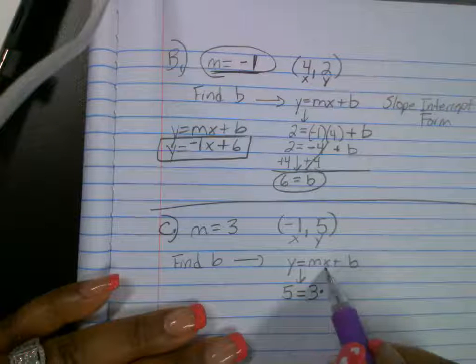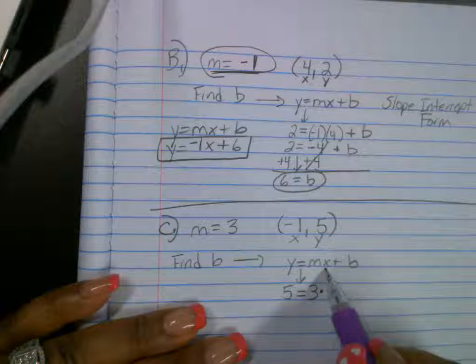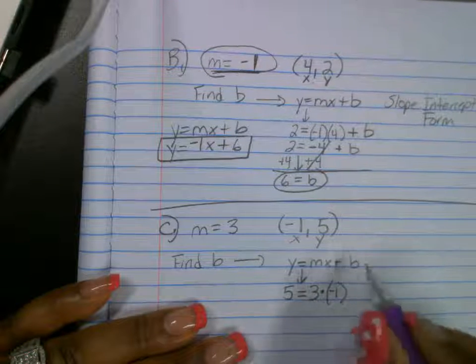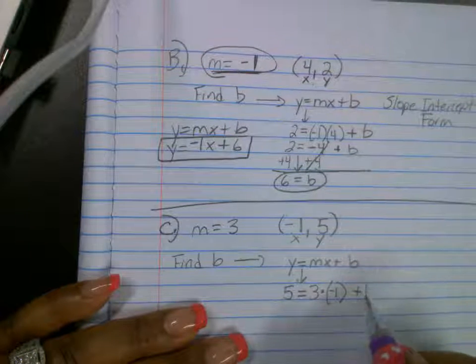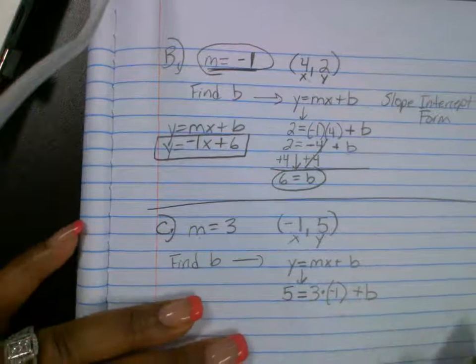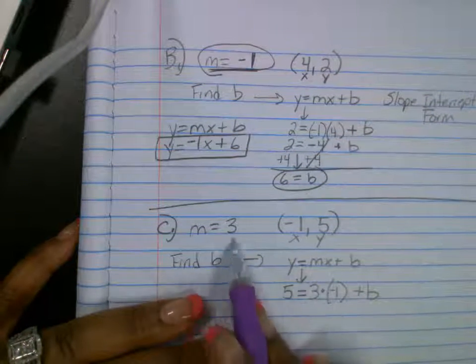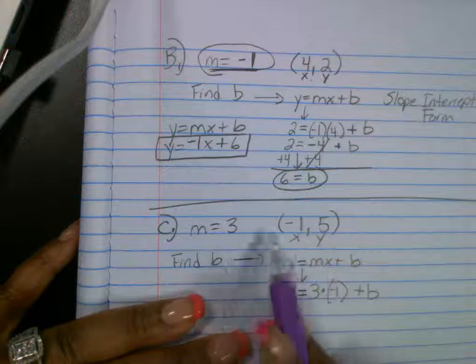What do I substitute for x? -1. Bring down the plus b. So all I'm doing here is substituting. Any questions about where I got these numbers from? These were given.